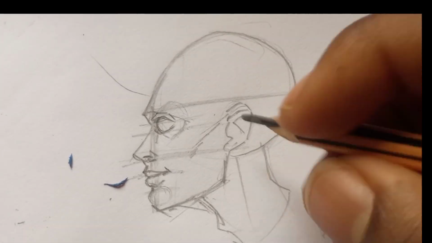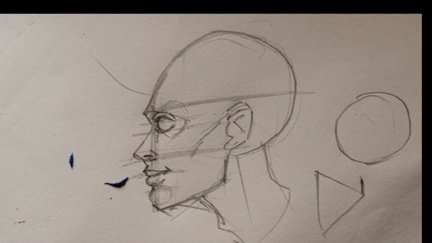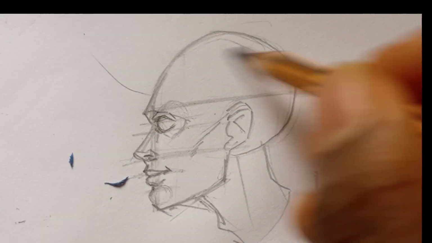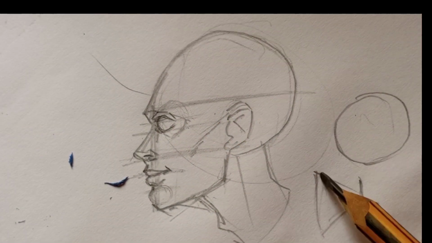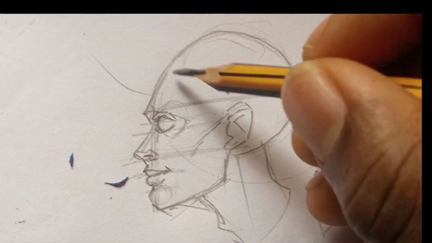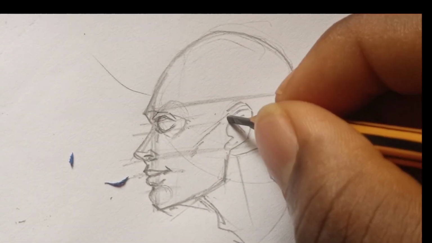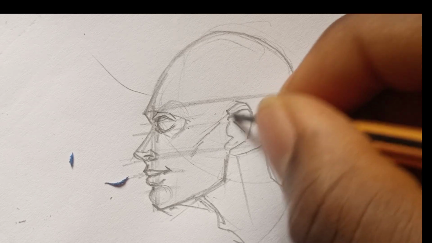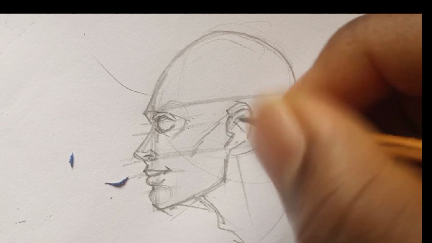Just like how the head has its shapes and its volume, this head is a sphere, and this jawline is kind of like a triangular cuboidal shape. Everything has its own volume, and all the parts of the head also have their volume. Let me simplify this.